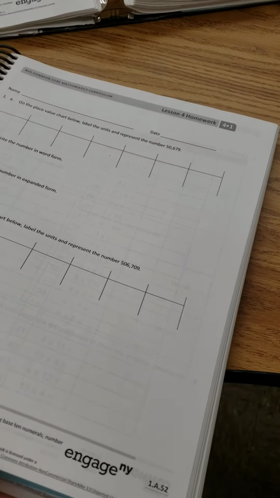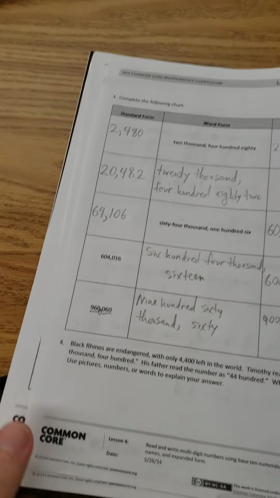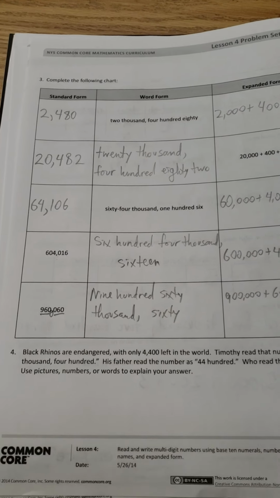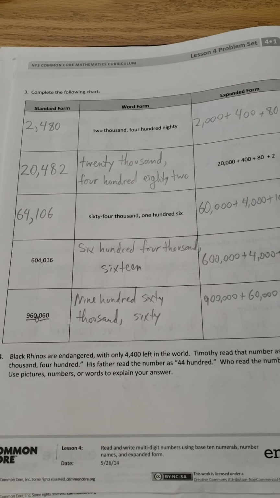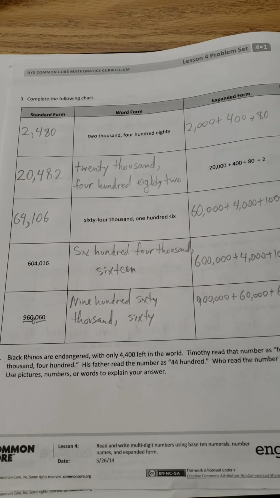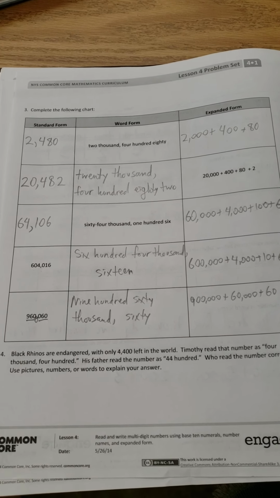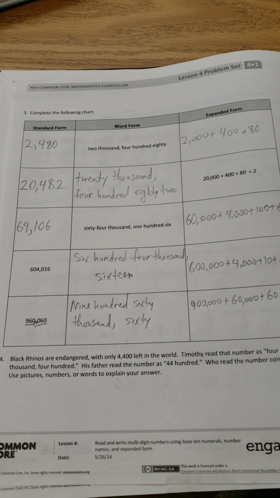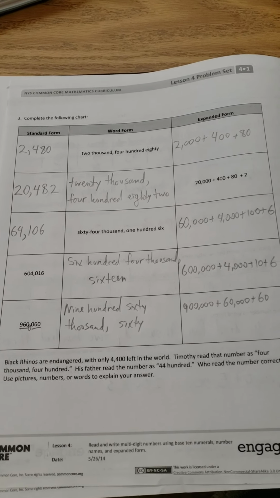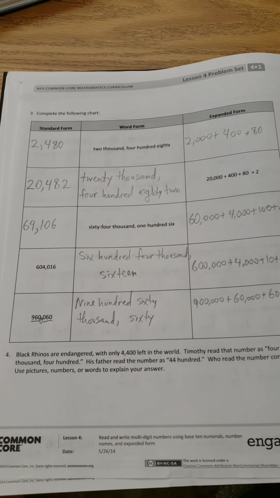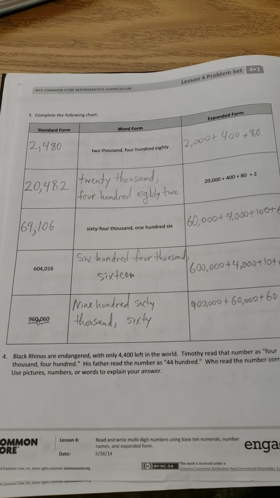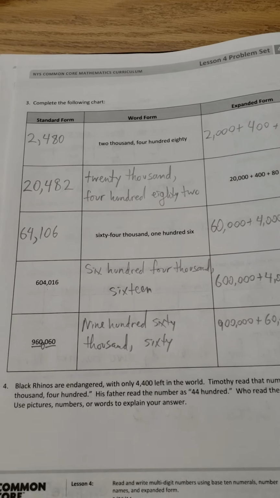Okay, last one. I believe that's the last one, right? Yeah, that's homework. Okay, just making sure. Black rhinos are endangered with only 4,400 left in the world. Timothy read that number as 4,400. His father read the number as 4,400. Who read the number correctly? Use pictures, numbers, or words to explain your answer.